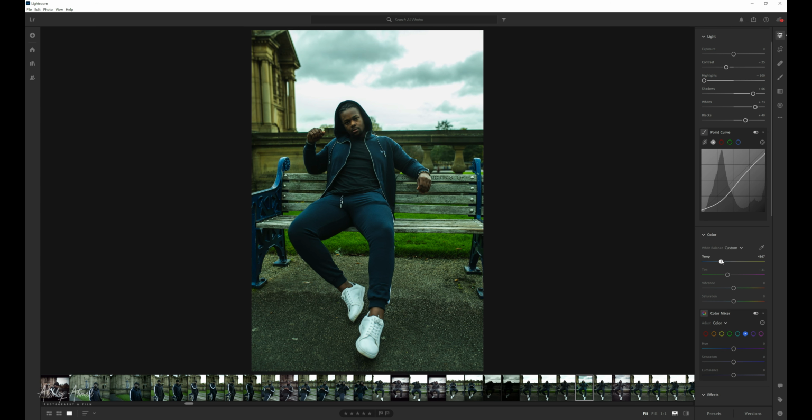For the temperature, I'm going to warm it up a bit. I'm going to bring this down, actually I'll type it in because I feel it's much easier. I'd say about 4403.